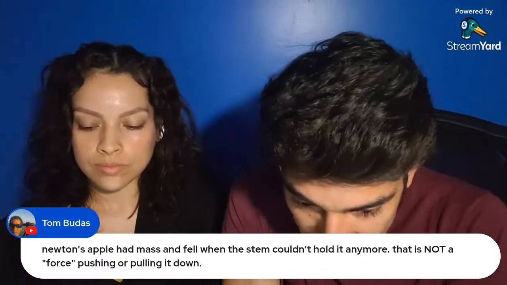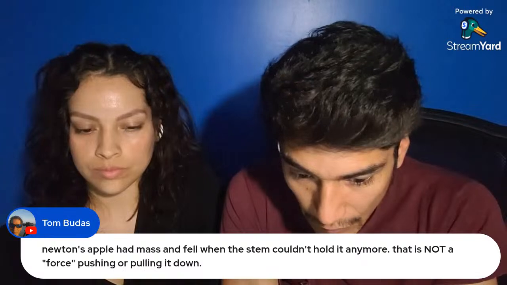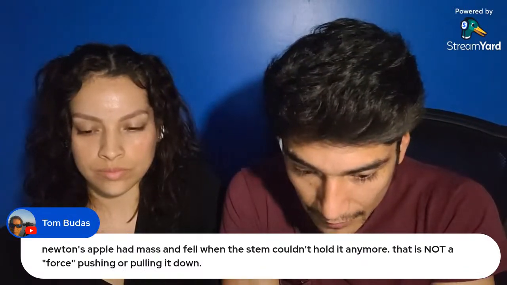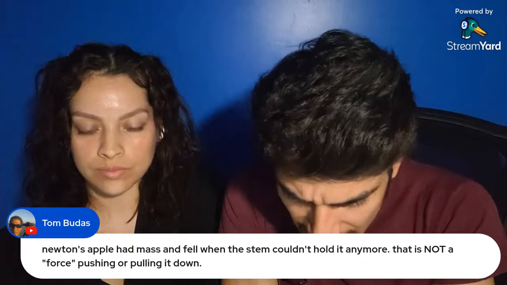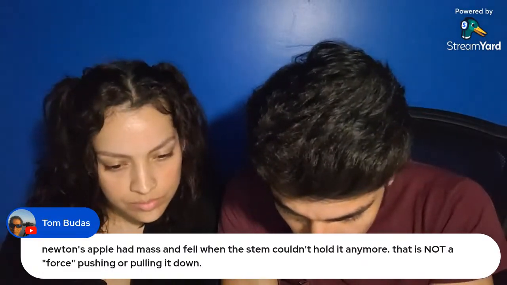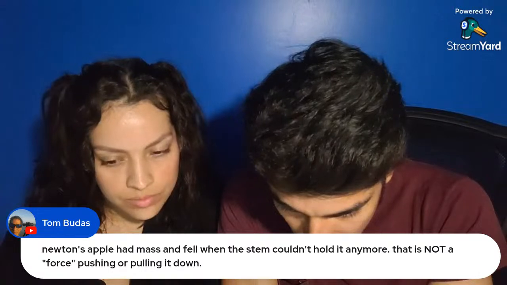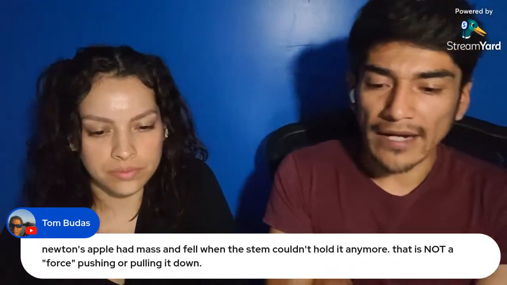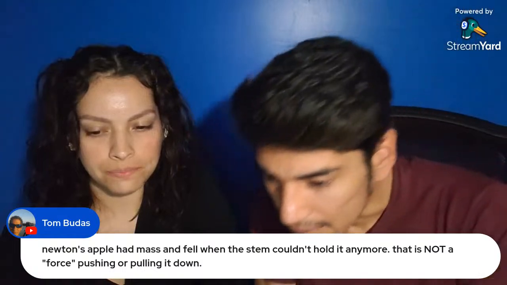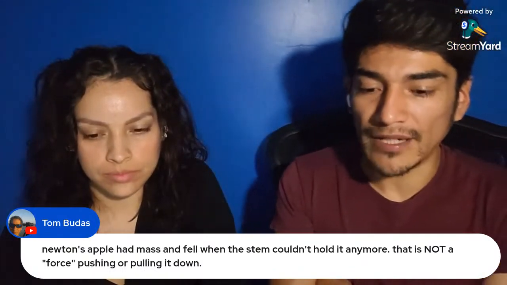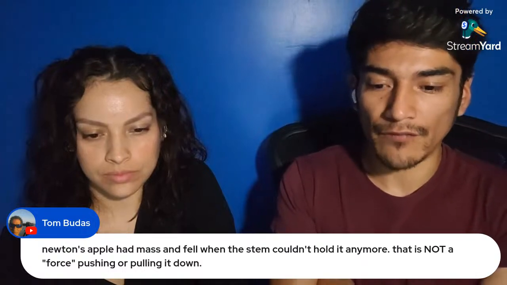Newton's apple had mass and fell when the stem couldn't hold it anymore. That is not a force pushing it or pulling it down. Is that a question? That is not a force pushing. I'm replaying your explanation. I'll get back to you. I would say to Tom Buddha's, why did the apple have weight to begin with if it doesn't have a force in free fall?